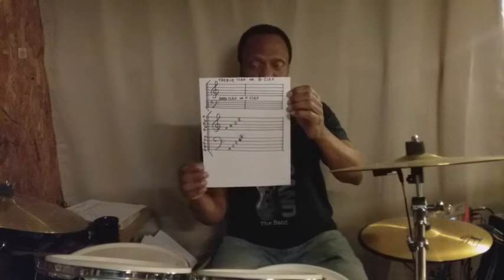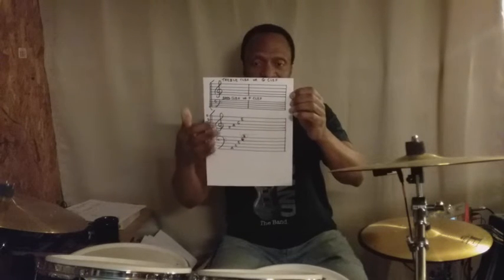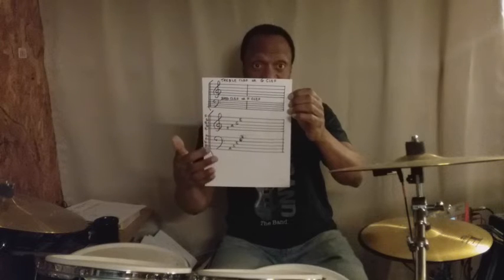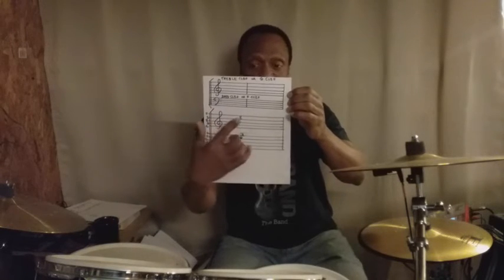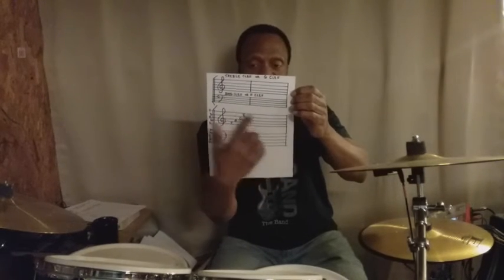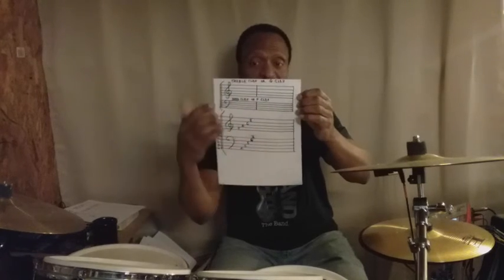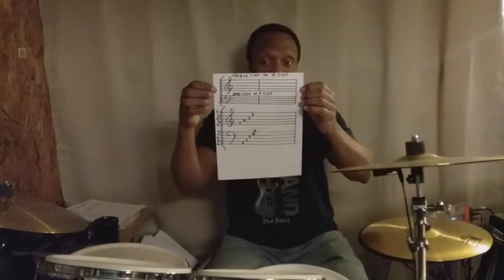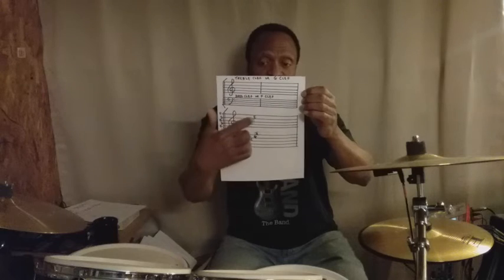Alrighty. When these two are together, it's called a staff. All of this is a staff. Just as the bar line: that's two bars, that's one bar.